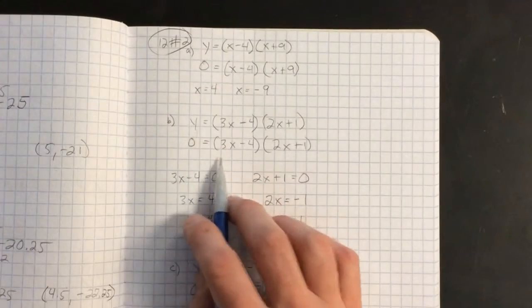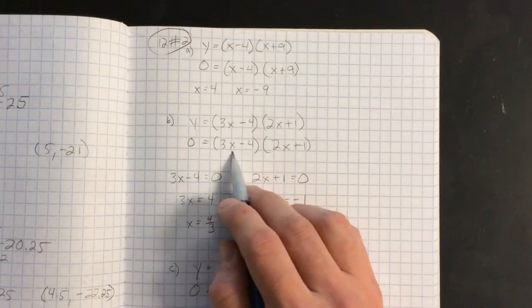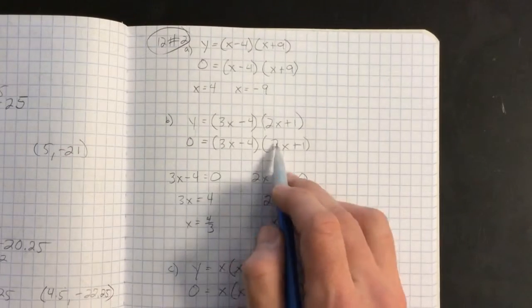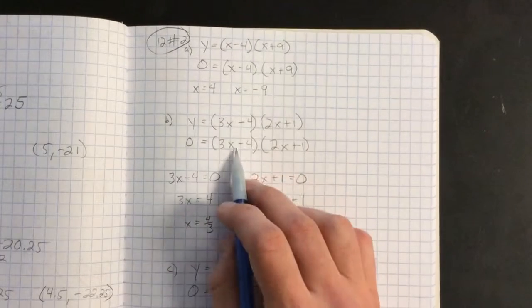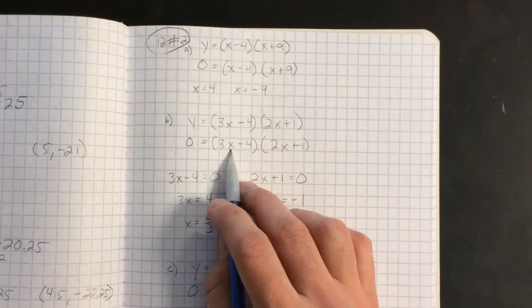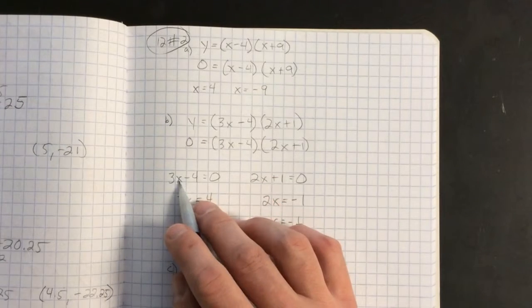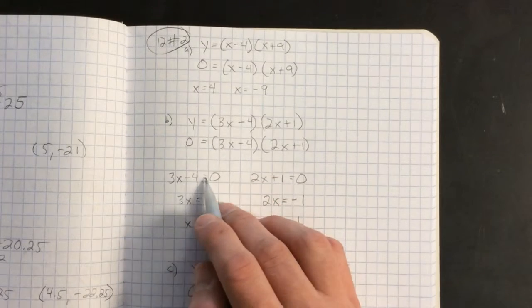Down here you put in 0 for y. And again, you've got to figure out it's a times b is equal to 0. So either this part has to be 0 or this part has to be 0. So we've got to figure out what value of x will make this part 0. So we just ask an equation.